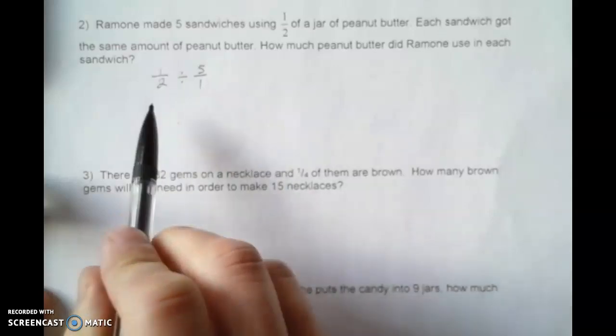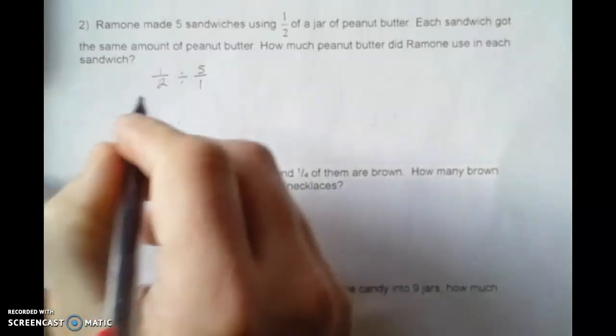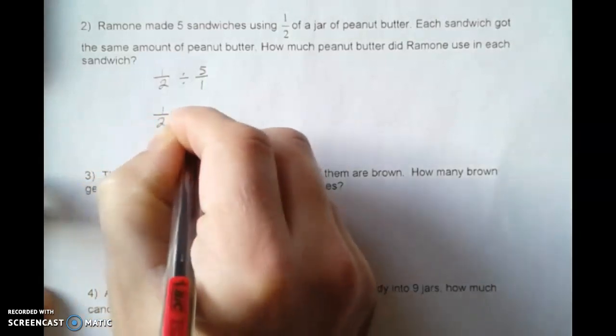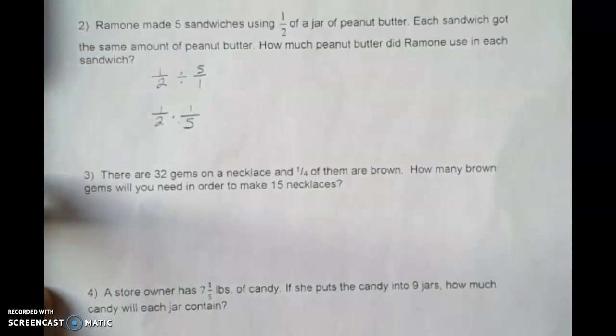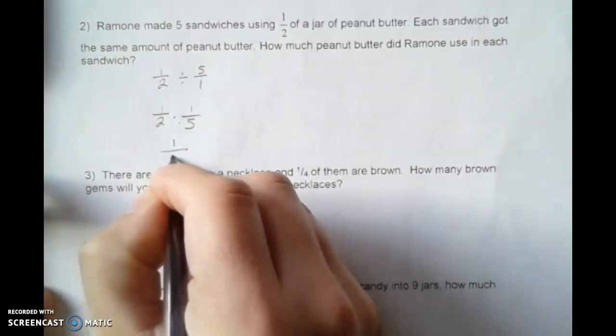And now in order to do this problem, instead of dividing by 5, I'm going to multiply by the reciprocal of the divisor. And that's going to change this problem into 1/2 times 1/5. Nothing simplifies here, so I'm just going to multiply. 1 times 1 is 1. 2 times 5 is 10.